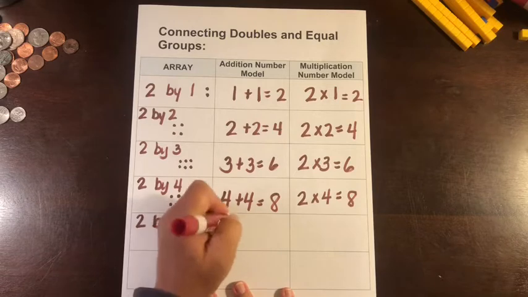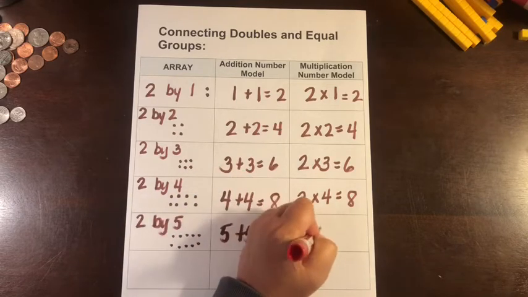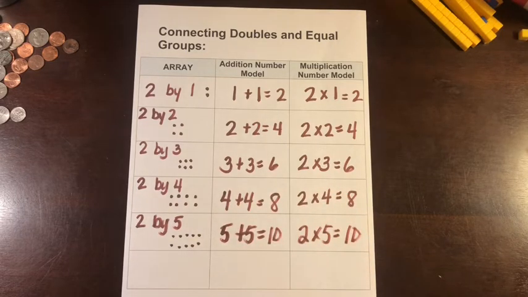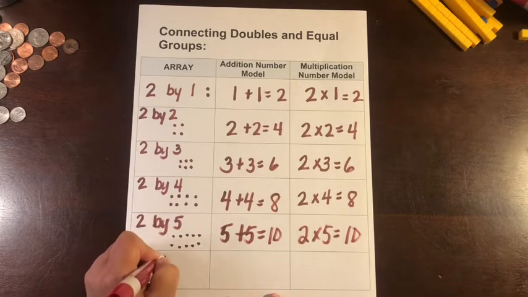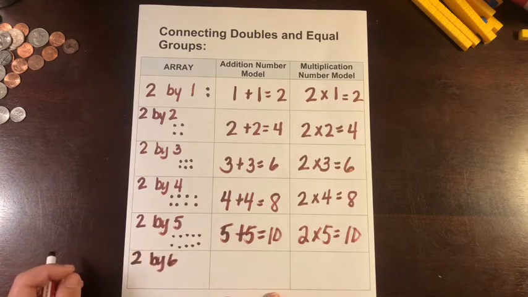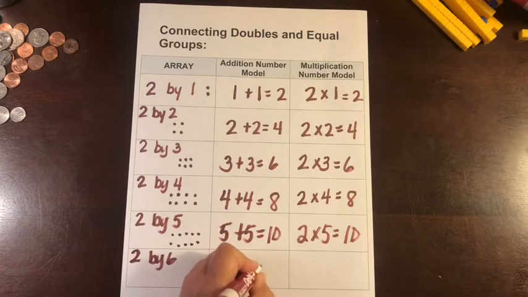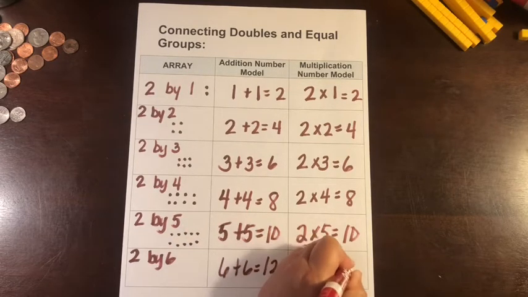It would be 5 plus 5 equals 10, and 2 times 5 equals 10. Good job. And our last one, what if I did it as a 2 by 6 array? Yep, good job. 6 plus 6 equals 12, and 2 times 6 equals 12.